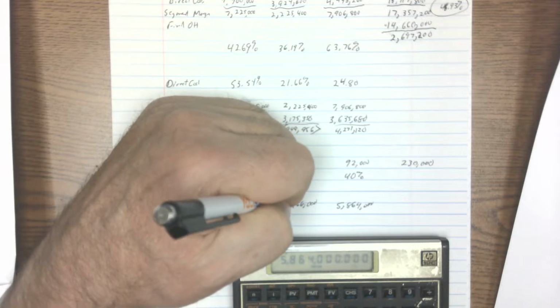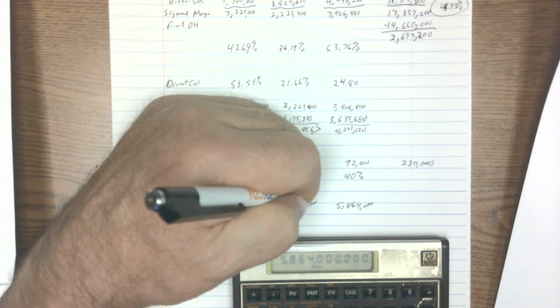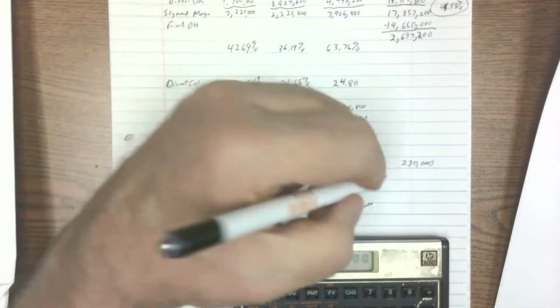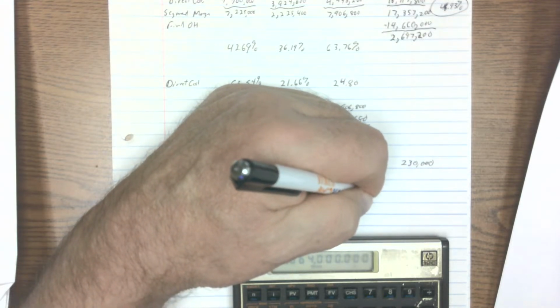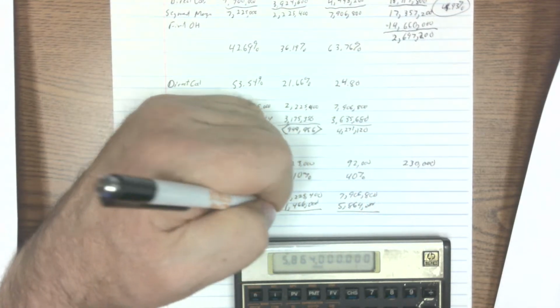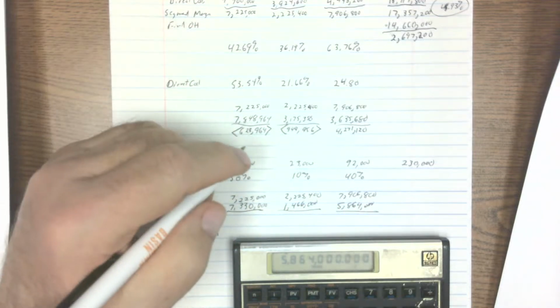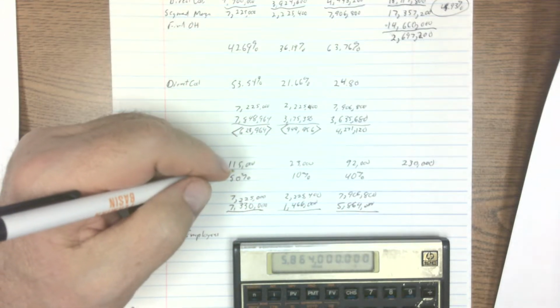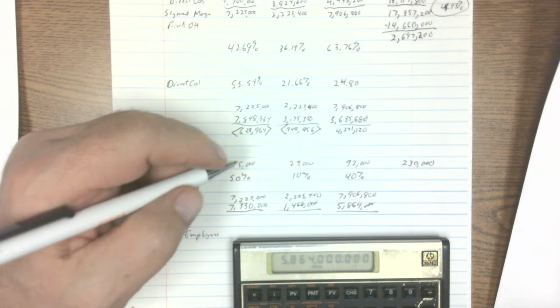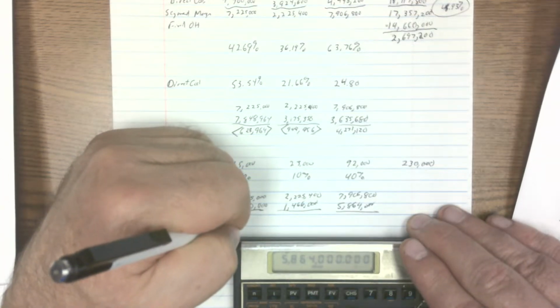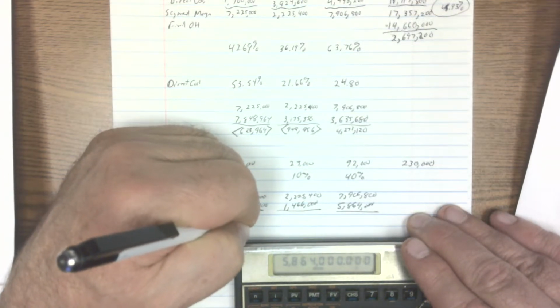Again, we just bring these segment margins down: 7,225,000, 2,225,400, and 7,906,800. Subtract those off. And when we subtract those off, that would be negative 105,000.